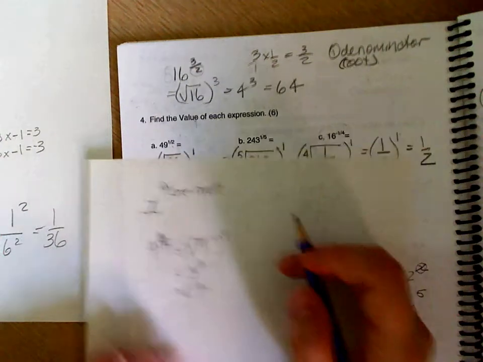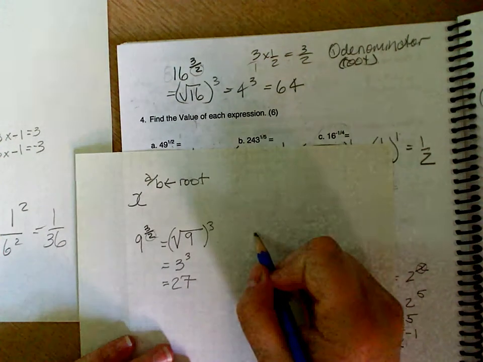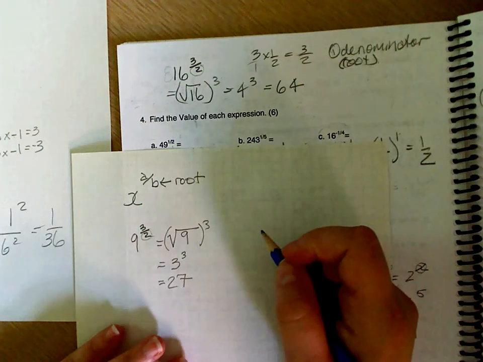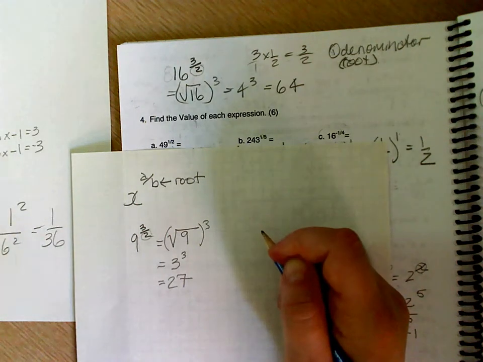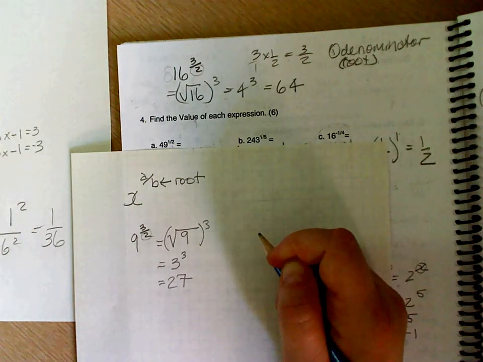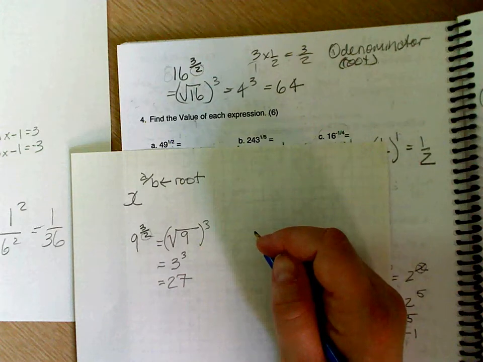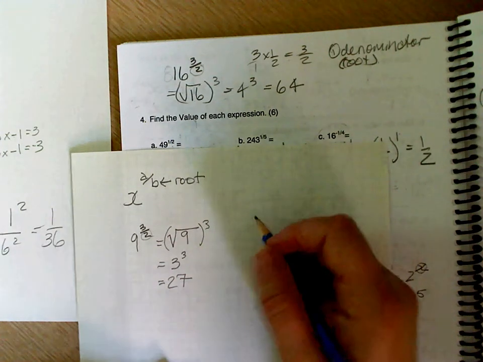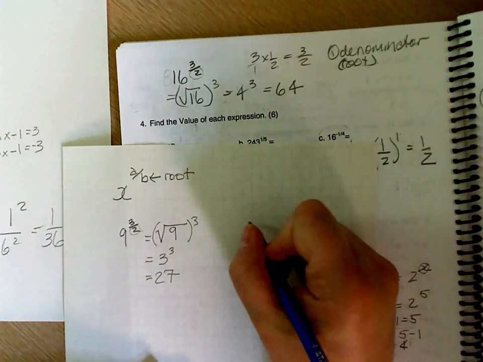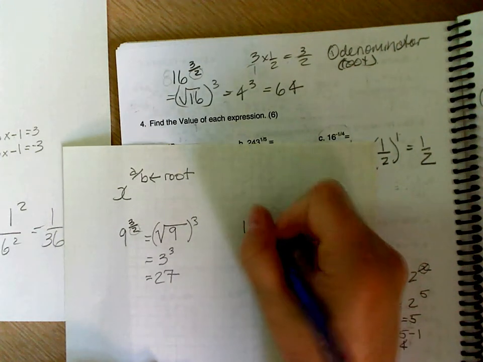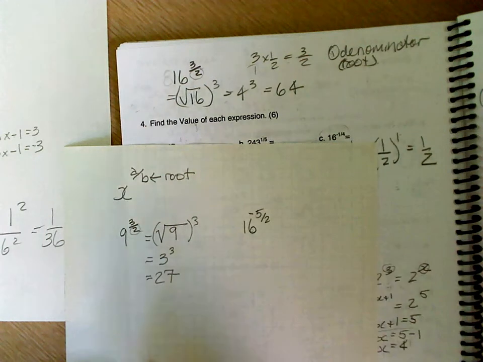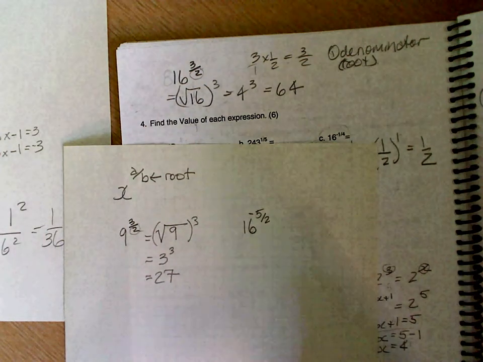Okay? If we have a negative and a fraction in our exponents, so what? You're allowed to have a glass of water and eat a sandwich in the same meal. You're allowed to have a negative exponent and a fraction in your exponent all at the same time. So let's say we have this: 16 to the power of -5 over 2.